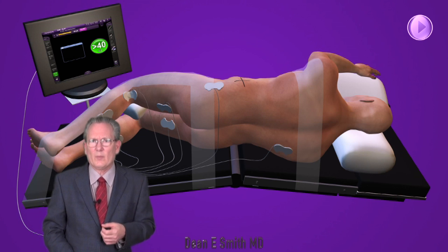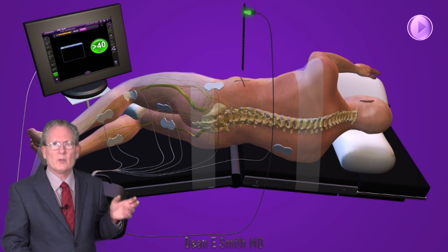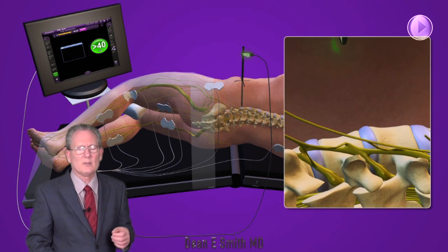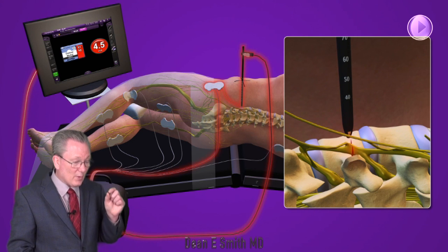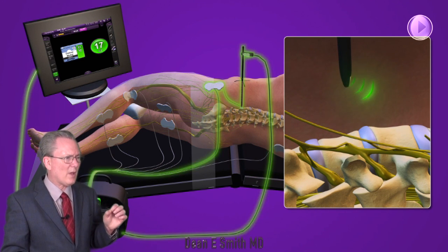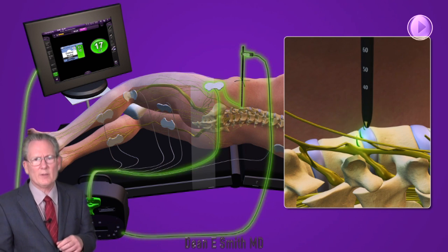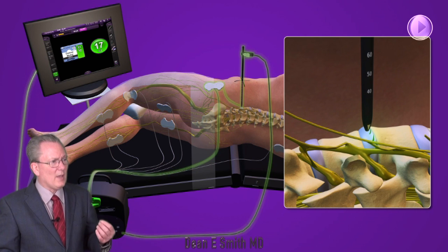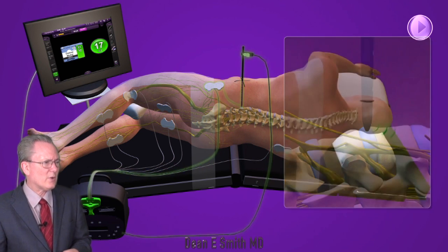This is an example of a patient on their side. And what we do is we use real-time fluoroscopic guidance to localize where the incision should be made. And then we make a very small incision and we take a tube and we go down directly to the area of pathology. And as we do that, we also use the spinal cord monitoring.